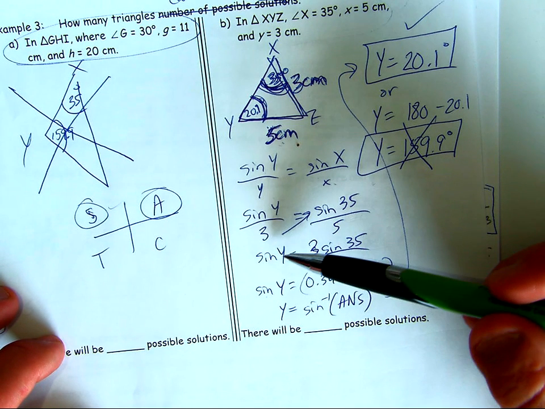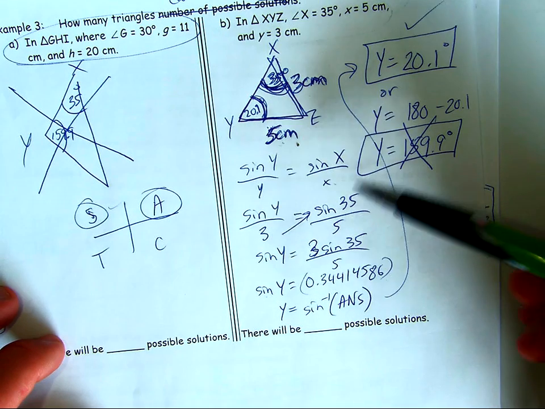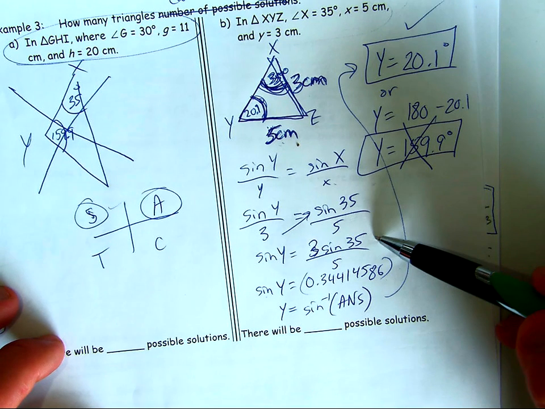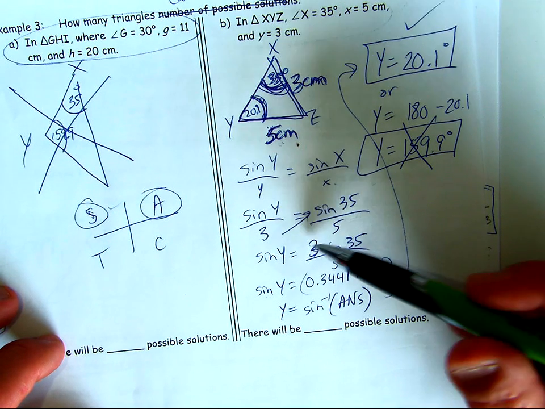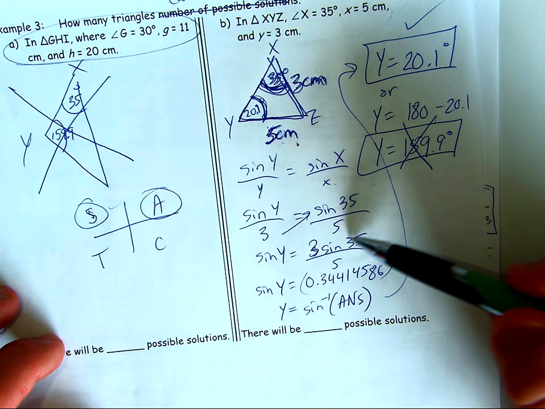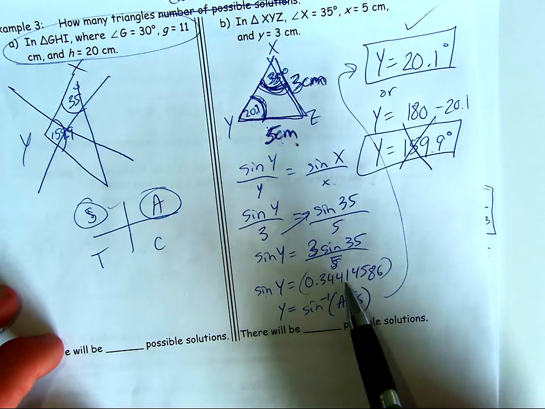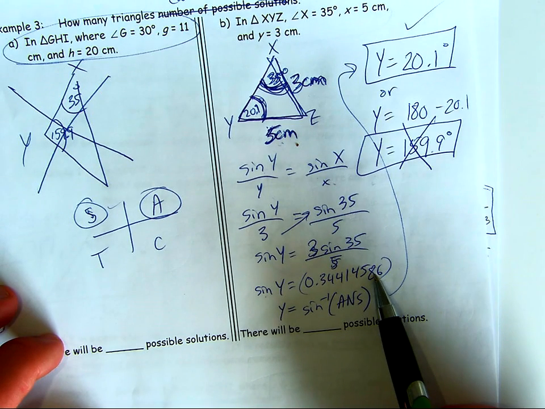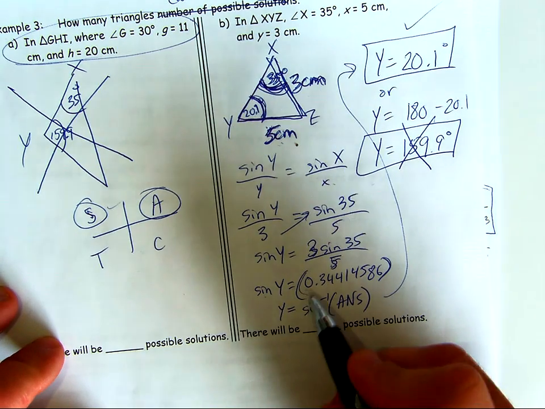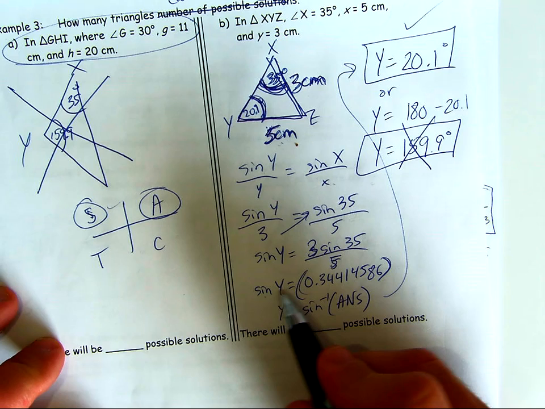So I wrote sine y is equal to, cross multiply the 3, so I got 3 sine of 35 over 5. Now I figured out what 3 sine 35 over 5 was. And when I got that, I got 0.3441456. So sine of y is equal to this positive number.